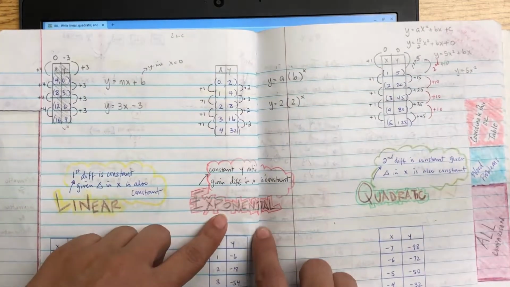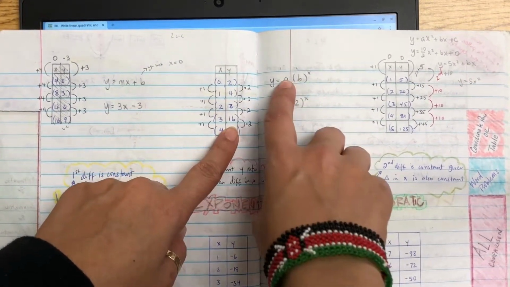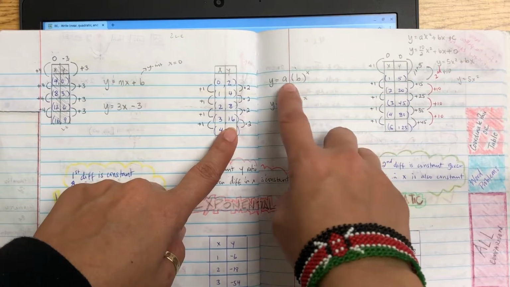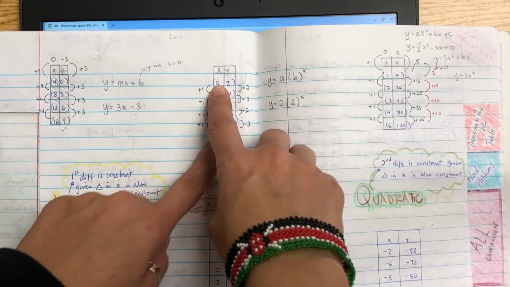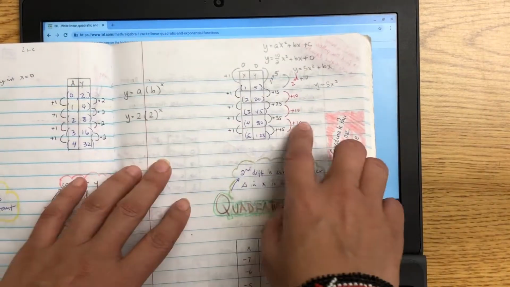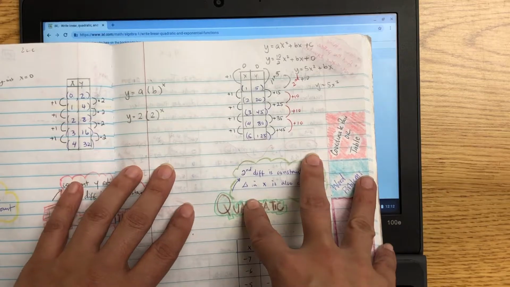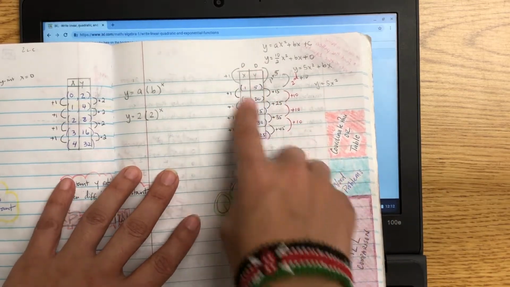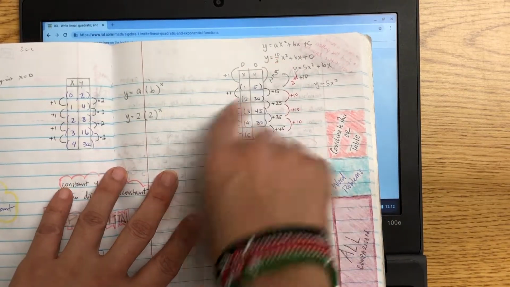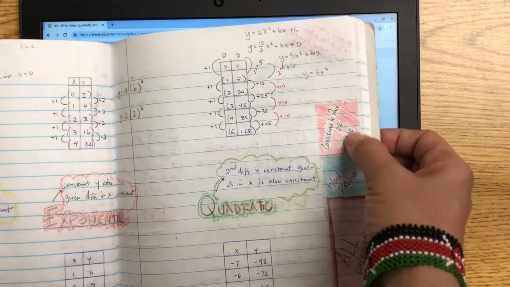Same thing for exponential. You're going to need your constant because you need that in your formula, and a is always going to be your y-intercept, which is where x starts at 0. Same thing for quadratic. You need your second difference, and the way IXL is going to sort it out, all you're going to need is your second difference, and you're just going to divide it by 2, and that's it. Okay, so that's the notebook under coordinate pair or table.